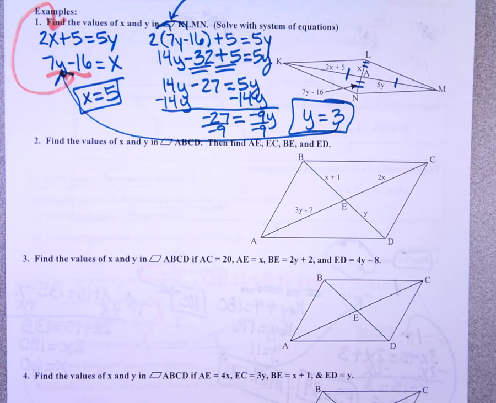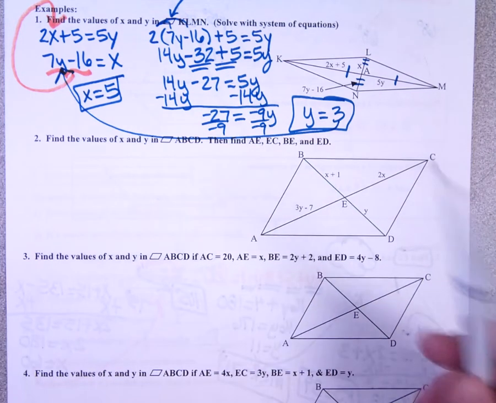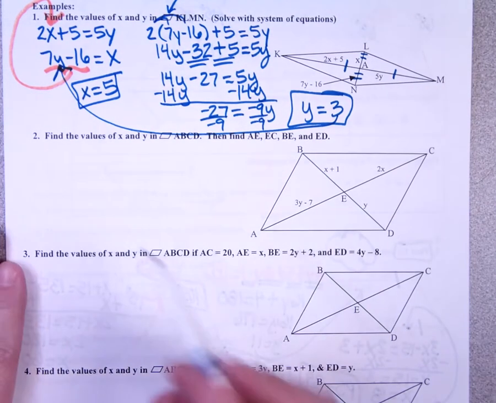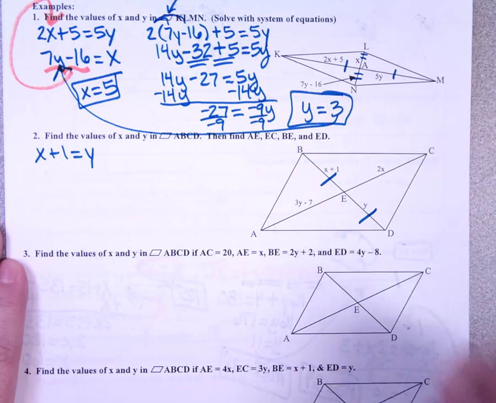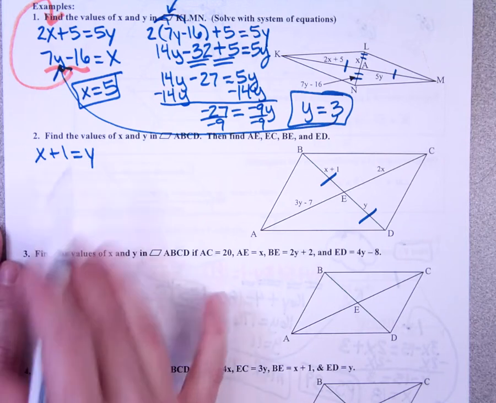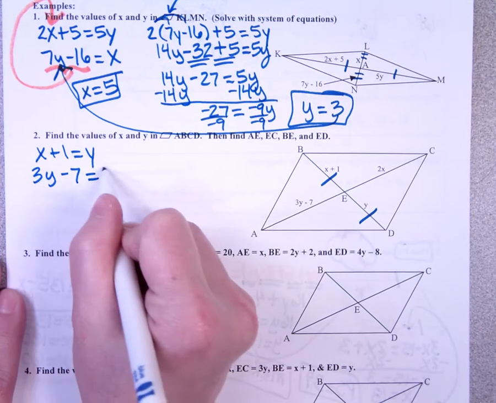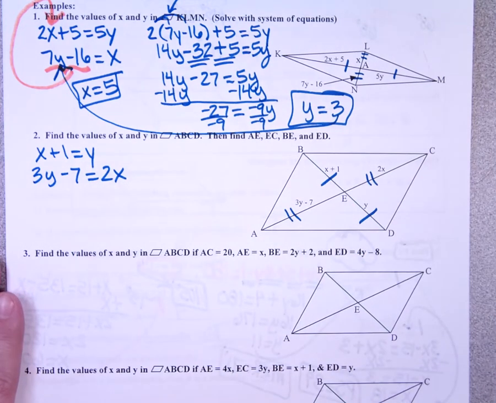Okay, so number 2. I need some equations. Once again, I have a parallelogram, so diagonals bisect each other. So give me an equation. X plus 1 equals y. Good, because that diagonal gets chopped into 2 pieces. Once again, I can't solve it because it's one equation, 2 letters. Give me the other equation. Good. 3y minus 7 equals 2x, because this diagonal gets chopped into equal pieces too.